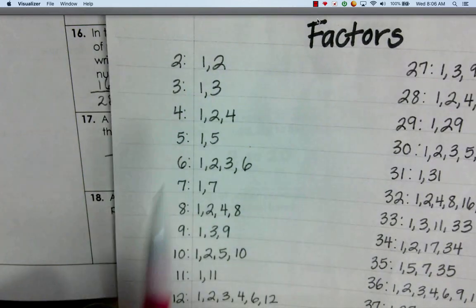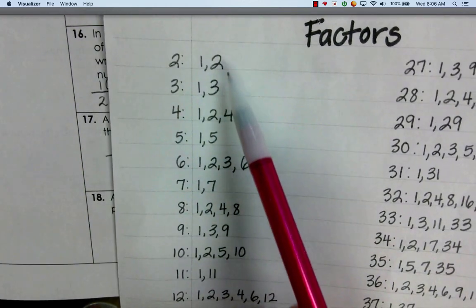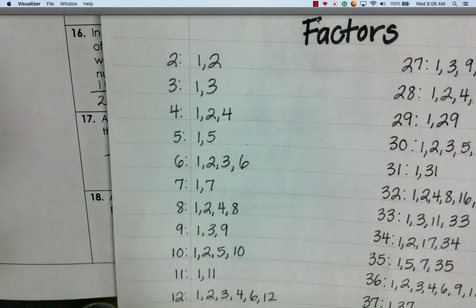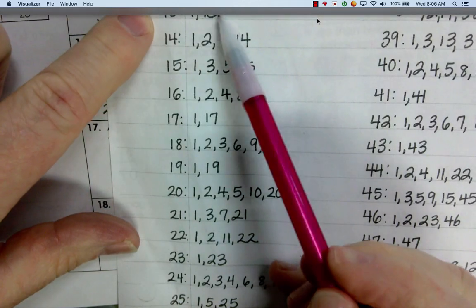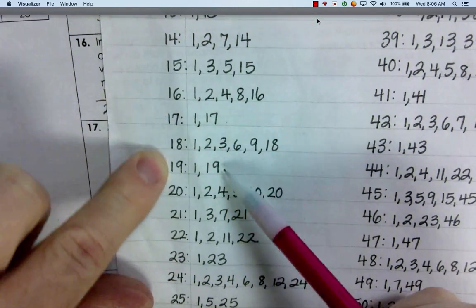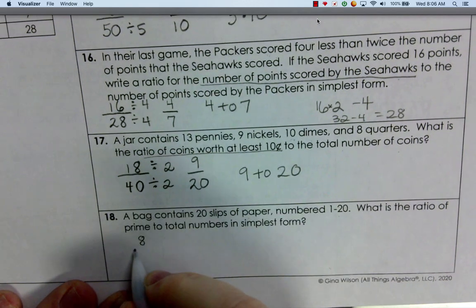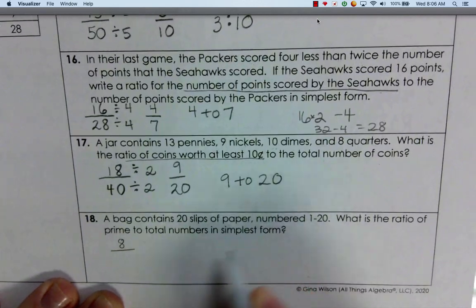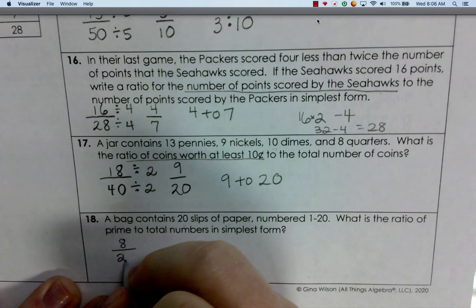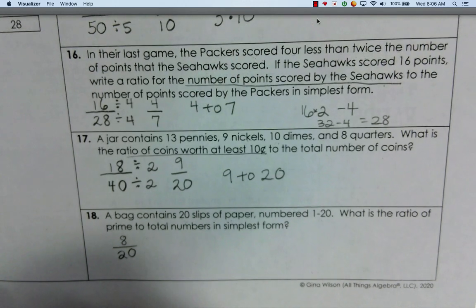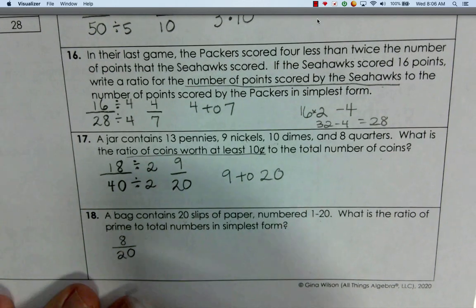So look at all those that you have through 20. 1, 2, 3, 4, 5, 6, 7, 8. You have 8 prime numbers. So prime numbers, 8 to the total numbers. Well, we have how many? 20. Ms. Collins, what about 1? Remember, 1 has 1 factor, itself. It's neither prime nor composite.